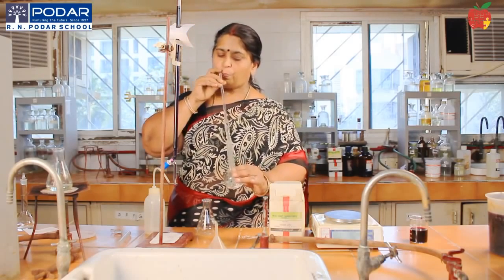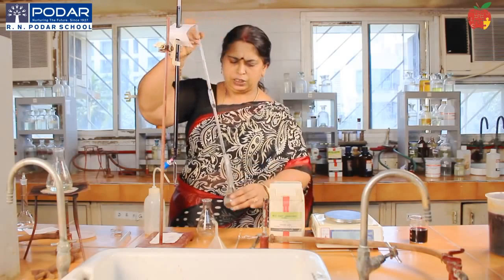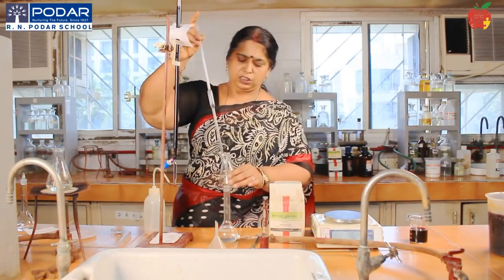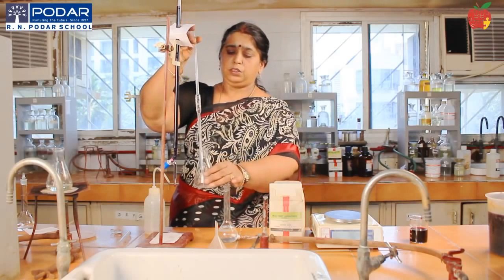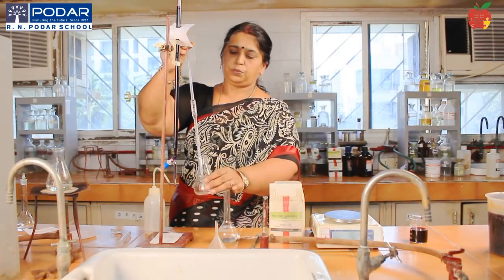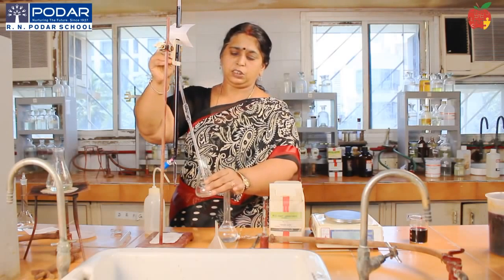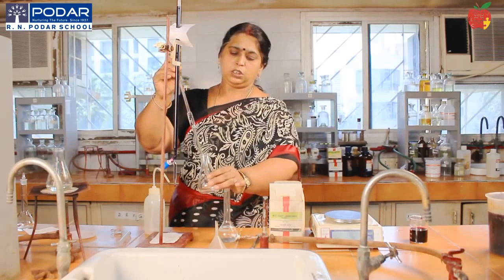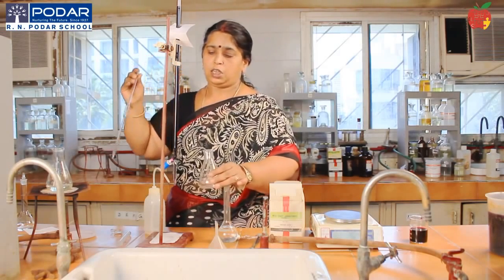Just see the lower meniscus for colorless solutions. Pipette it out into the clean conical flask. Same way, allow the solution to drain into the conical flask. Don't blow out the last drop. Just touch the bottom of the conical flask 2 or 3 times and keep it aside.